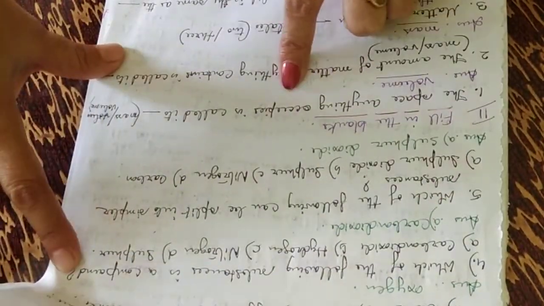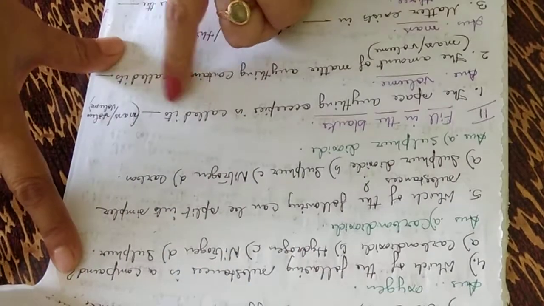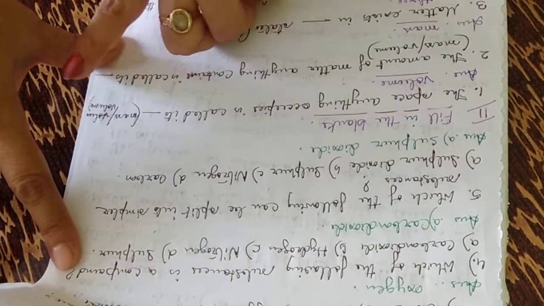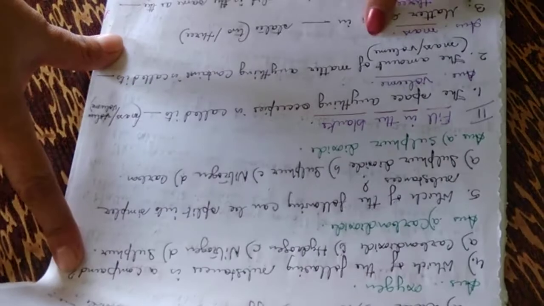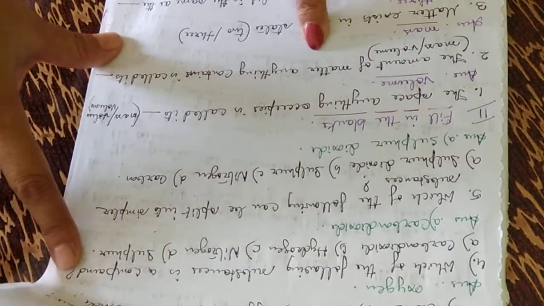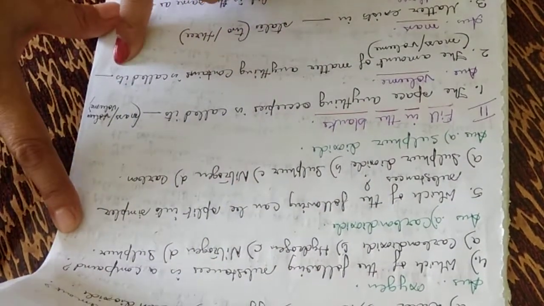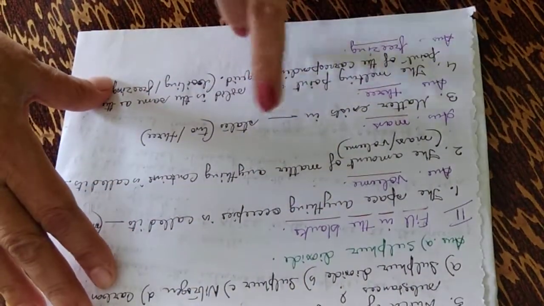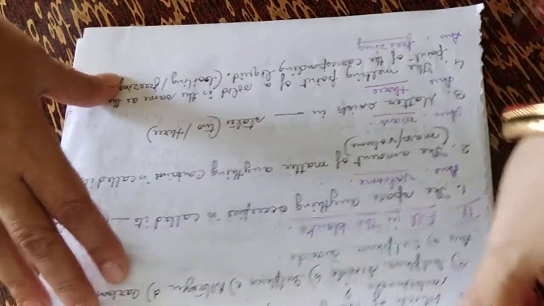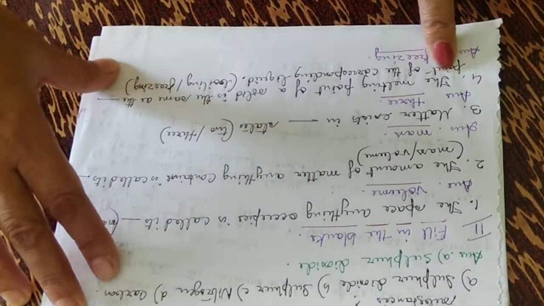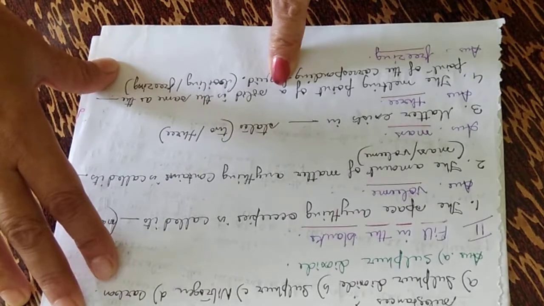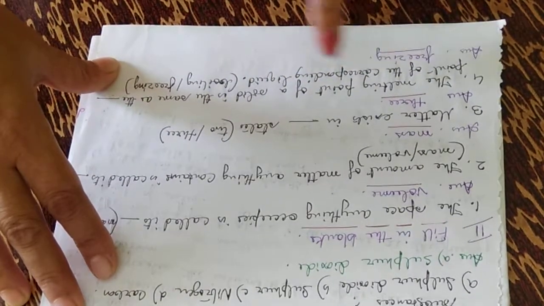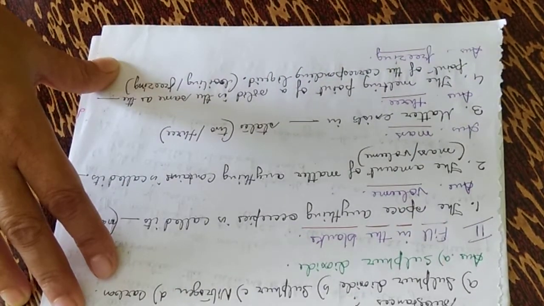The space anything occupies is called its mass or volume. It's its volume. The amount of matter anything contains is called its mass or volume. It's its mass. Then matter exists in the solid, liquid or gaseous state, in 2 or 3 states. It exists in 3 states. The melting point of a solid is the same as the freezing point of the corresponding liquid. It's the freezing point. Okay.